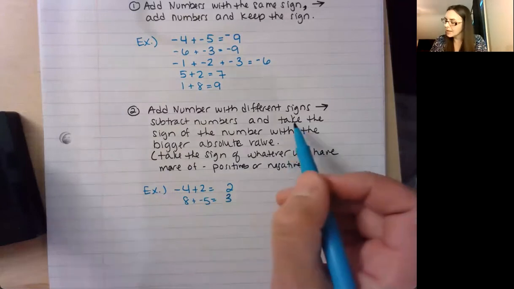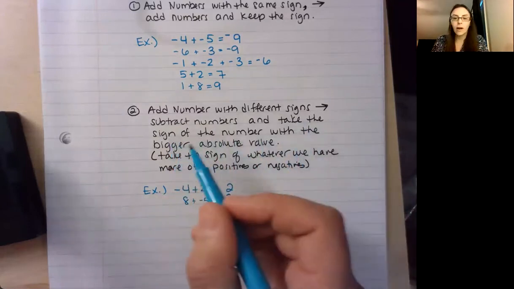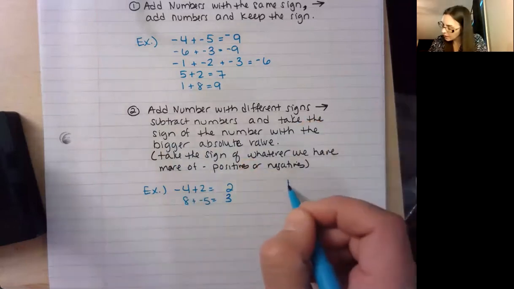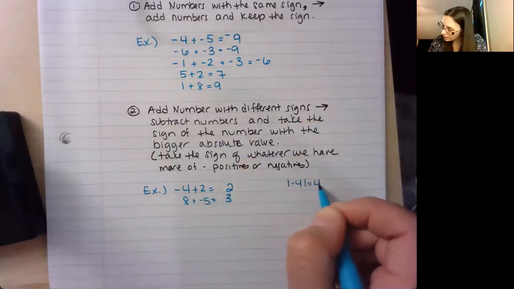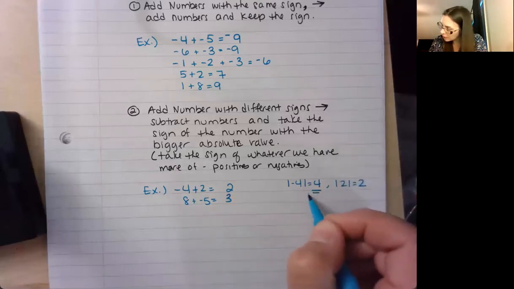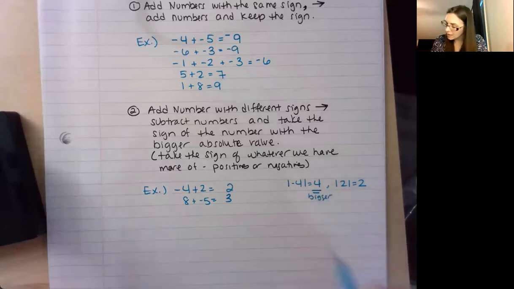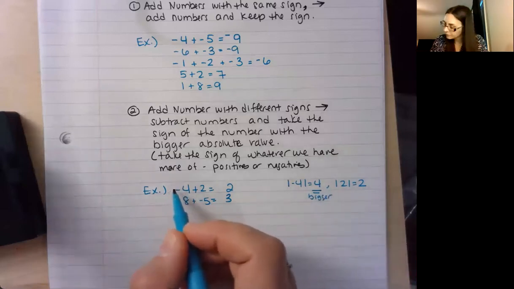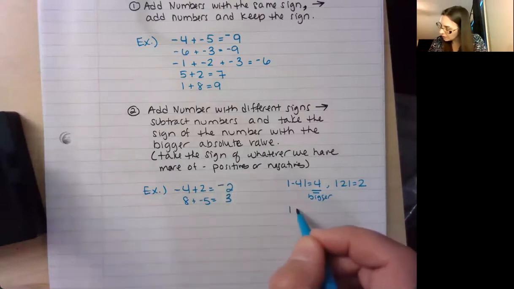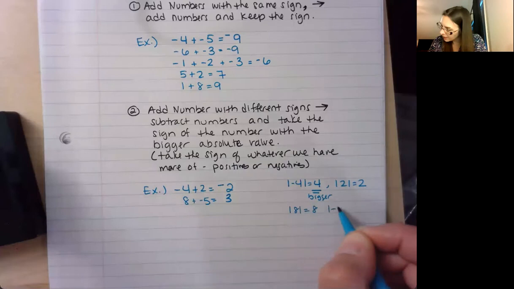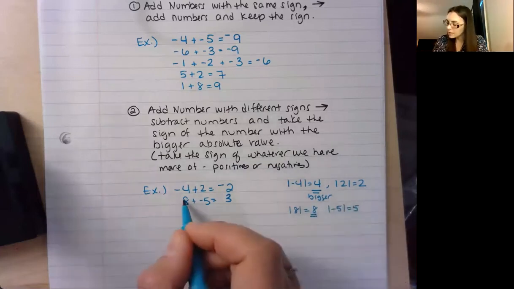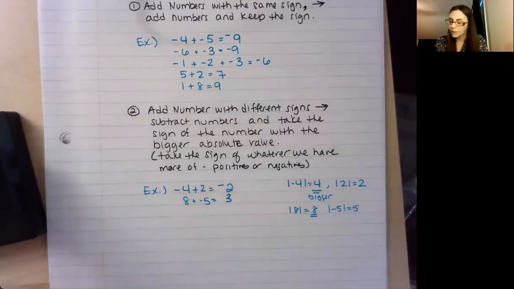And then you take the sign of the number with the bigger absolute value. So if I think about this here, the absolute value of negative 4 is 4. The absolute value of 2 is 2. This one is obviously bigger. So you take the negative sign. Here, the absolute value of 8 is 8. The absolute value of negative 5 is 5. This one is the bigger one. So it was positive. We leave it positive.